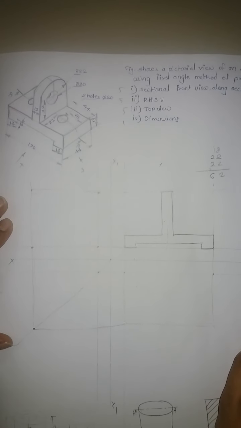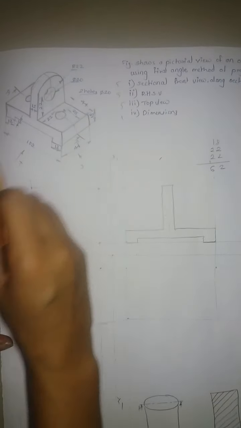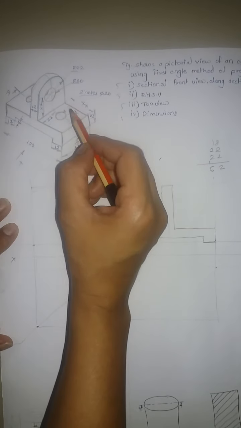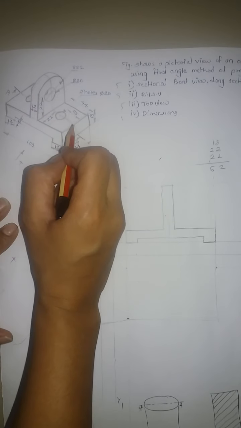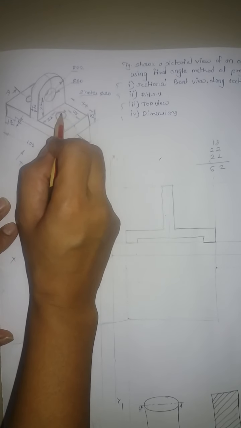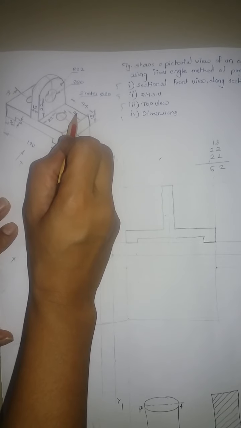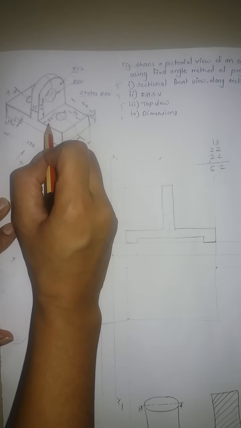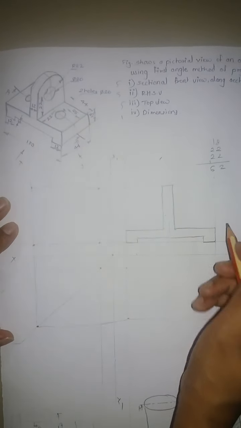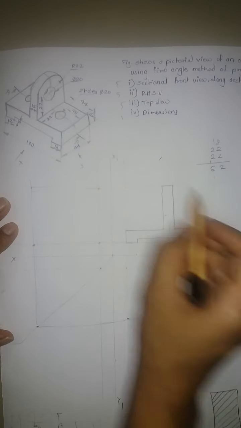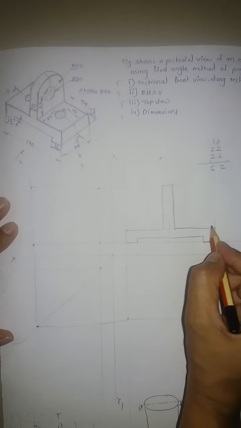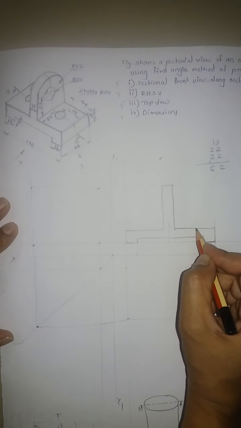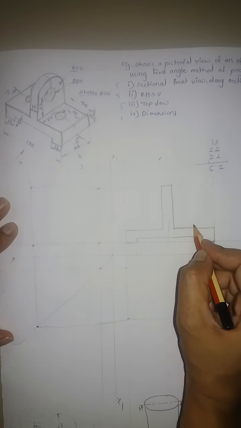Okay, so now we'll show the hidden parts. From this side these two holes are not visible. We'll locate the center of these two holes. From this side the center is at a 25 mm distance, and from this side it is at a 22 mm distance. So from here we'll mark this distance, right? 25. From this side 25 mm distance. So from here we'll mark that 25 mm distance, that center.